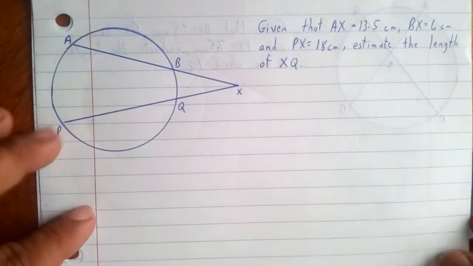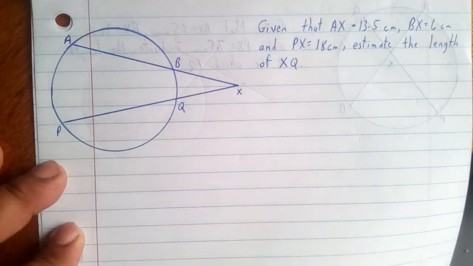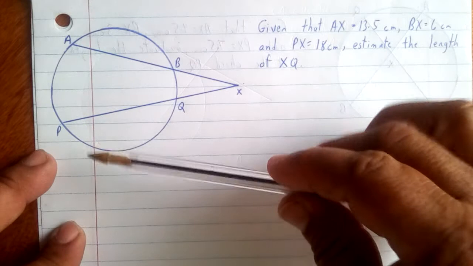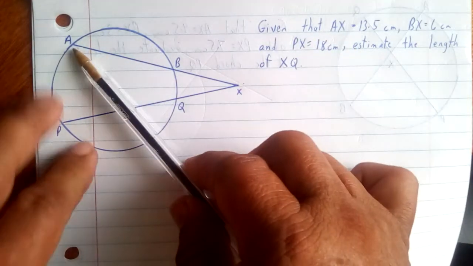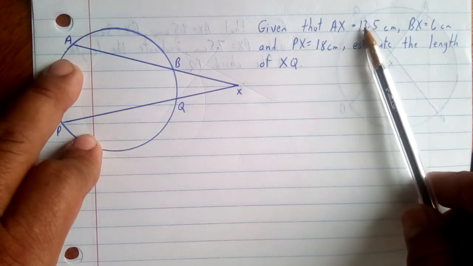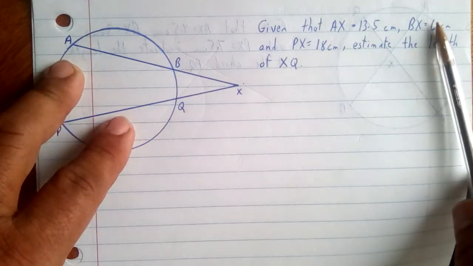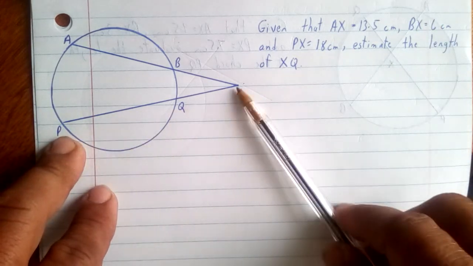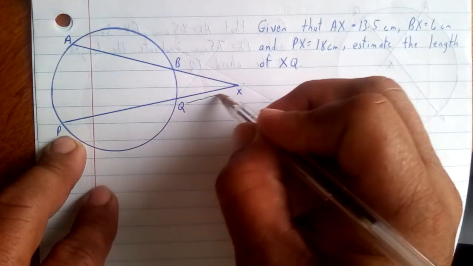Example 3. Here you've been given this diagram. I'm going to see if you can apply the rules that you should be grasping now. Given that AX, from here to here, is 13.5 centimeters, and BX equals 6 centimeters, and PX equals 18 centimeters. Estimate the length of XQ.